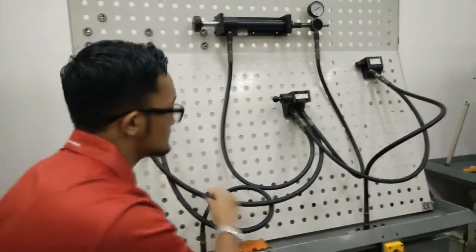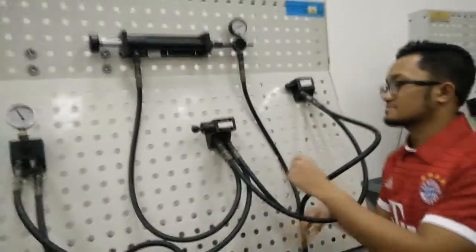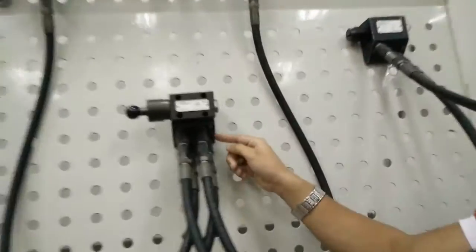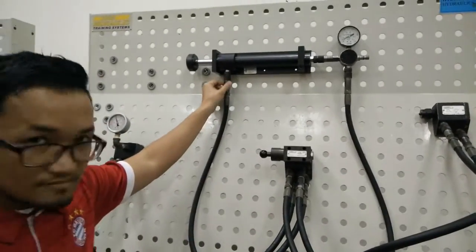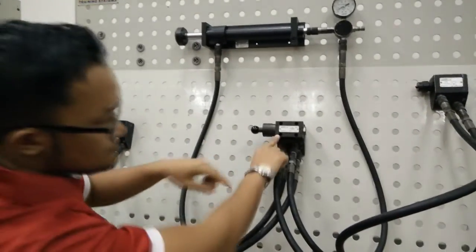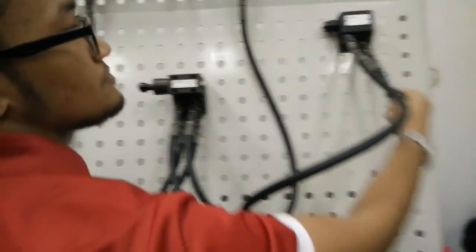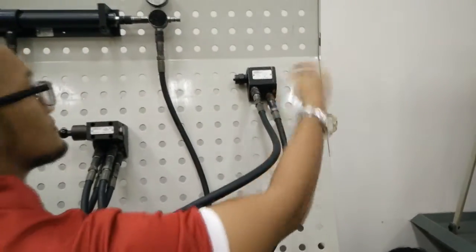From the gauge, it will flow to the DCV, then to the double acting cylinder. After that, it will flow to the pressure relief valve, and then it will flow back to the tank.